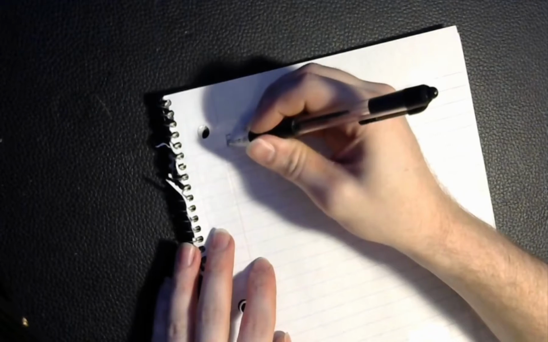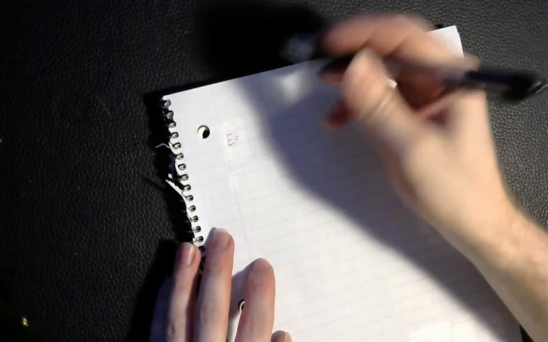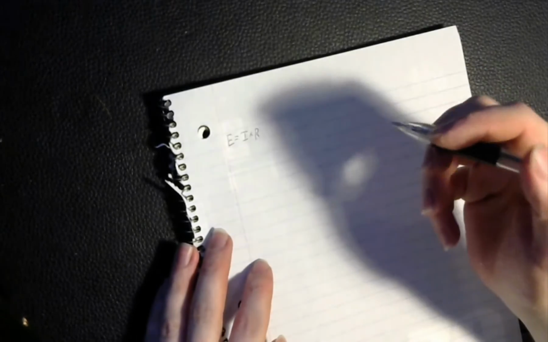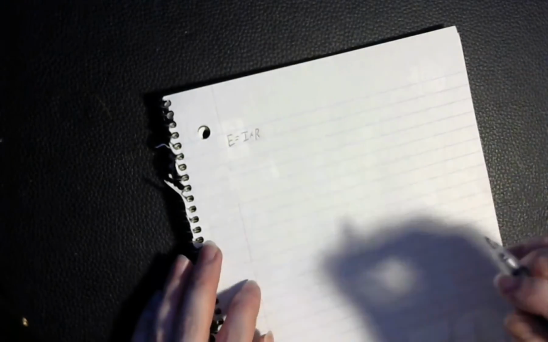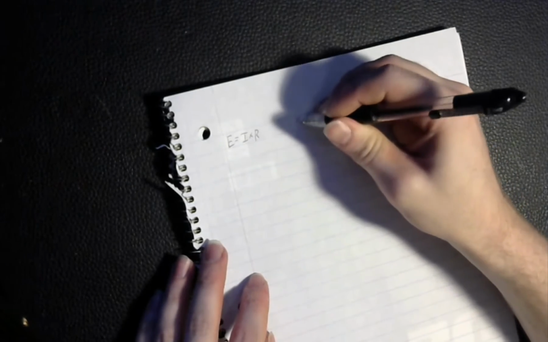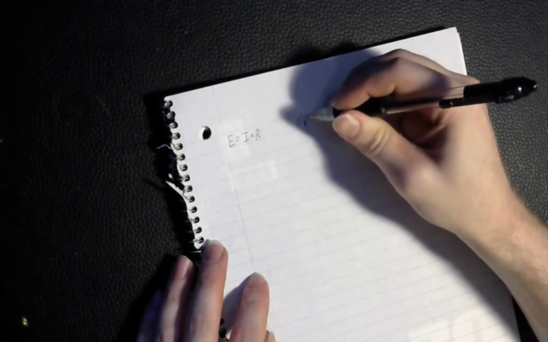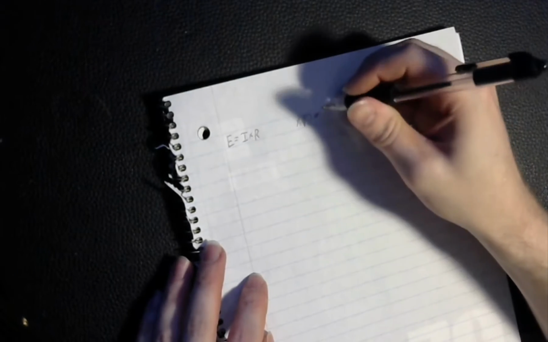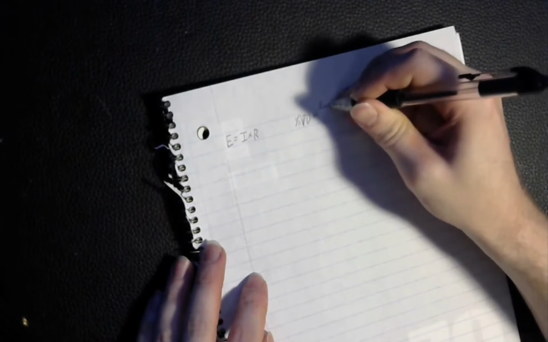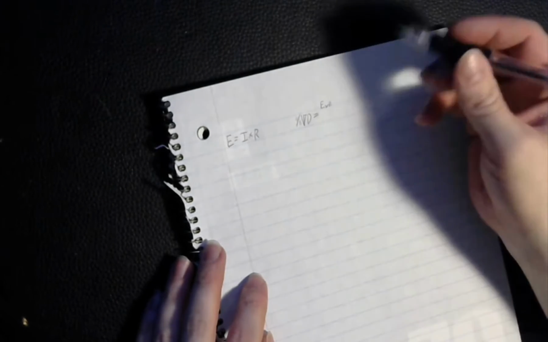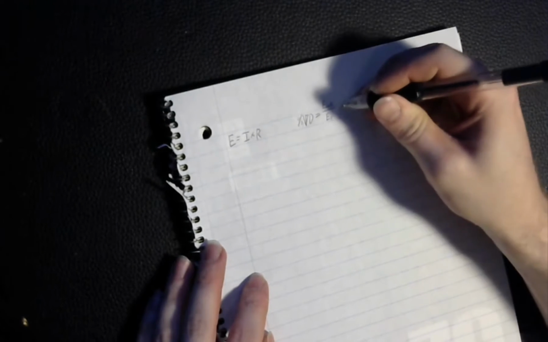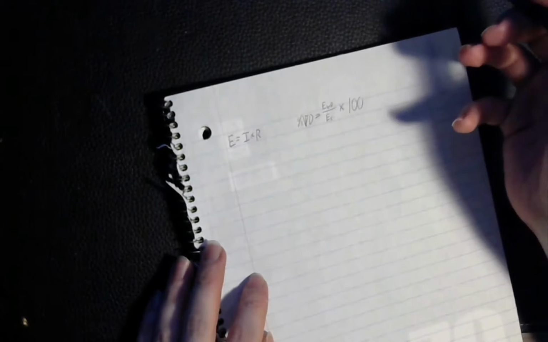Right. So your voltage drop, it's basically your Ohm's law formula for voltage. E is just equal to I times R. For your percentage voltage drop, your percent VD is going to be equal to EVD, which is basically your voltage drop. VD is voltage drop. And then you want to divide that by your source voltage, multiply that by 100.